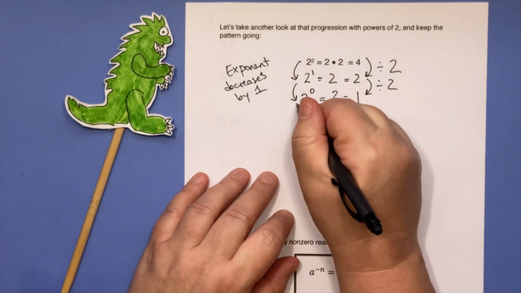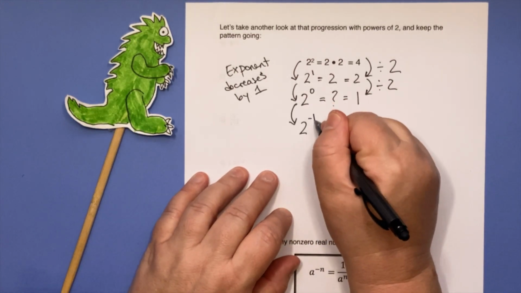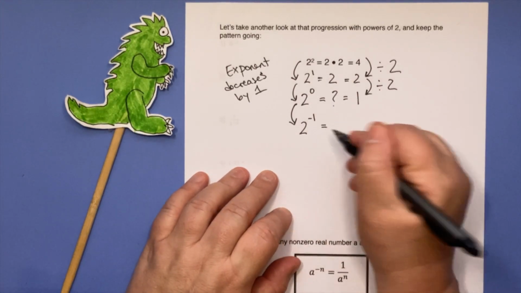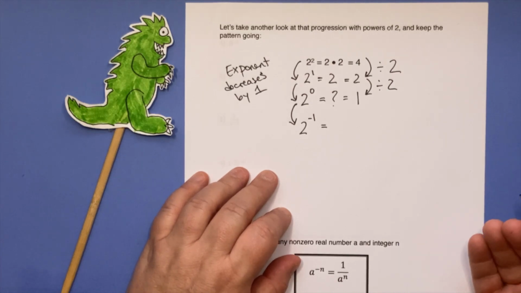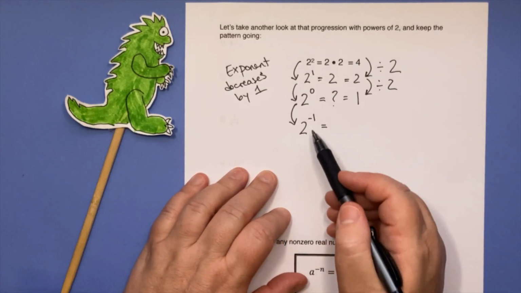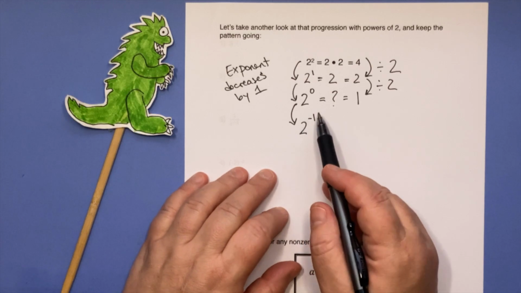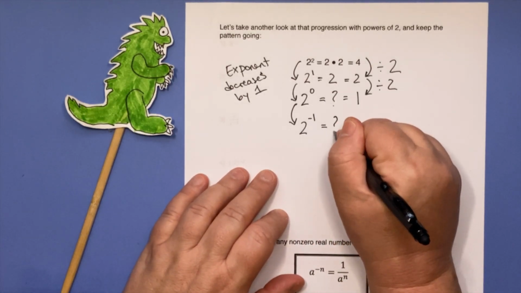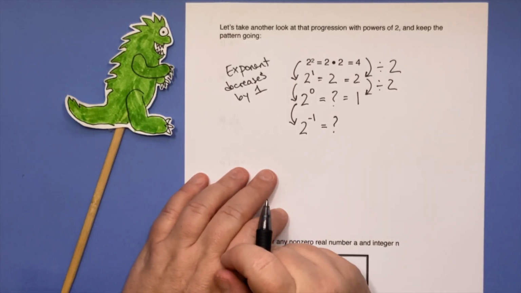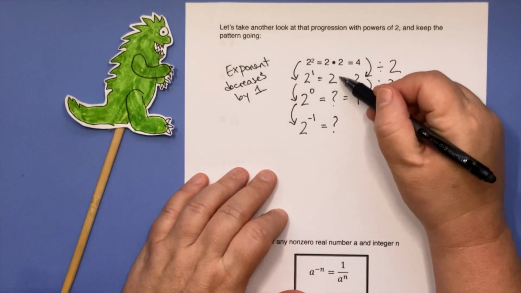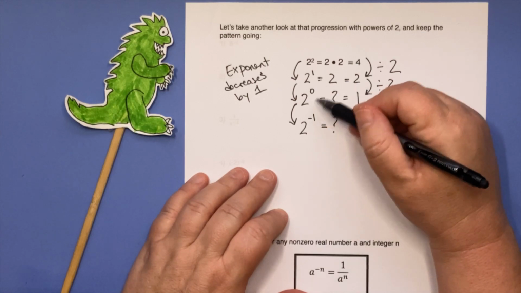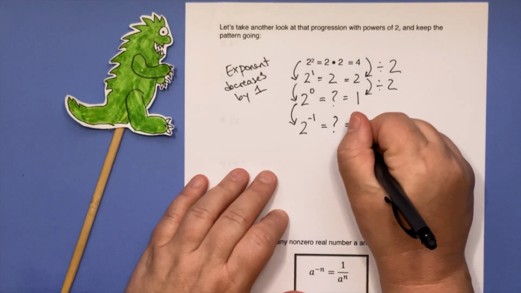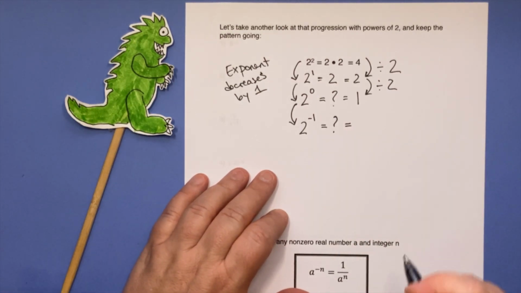We're going to keep going. 2 to the -1, so I'm subtracting 1 each time. This, again, what is the sound of one hand clapping? What is the value of -1 2's multiplied together? It doesn't make any sense. So I'm going to claim that this does not have a representational meaning in the same way that these two do. It's much more like the 0th power where we're following a pattern. However, I can figure out what it should be. I'm going to follow the pattern.